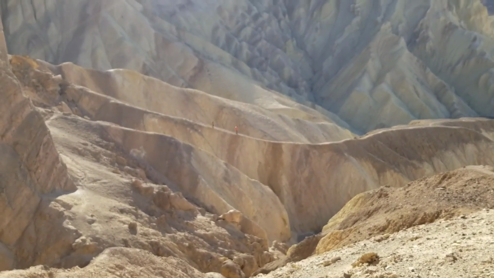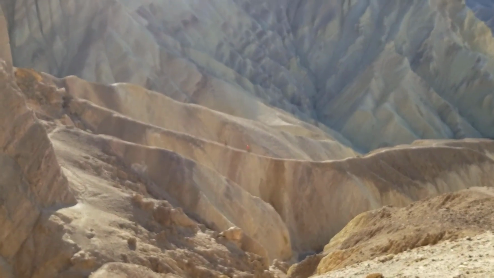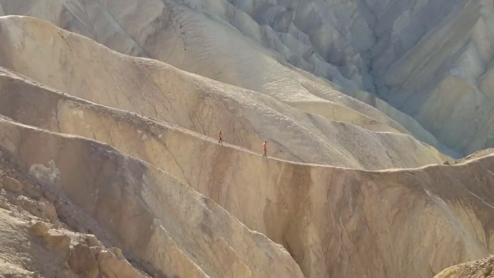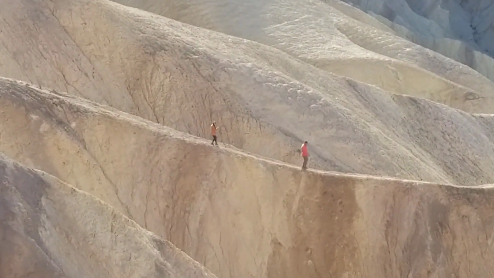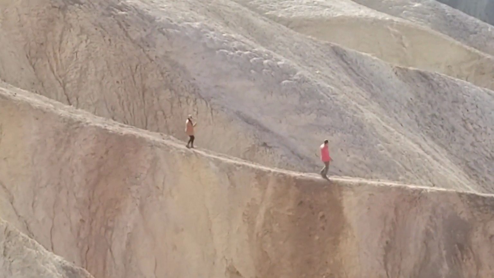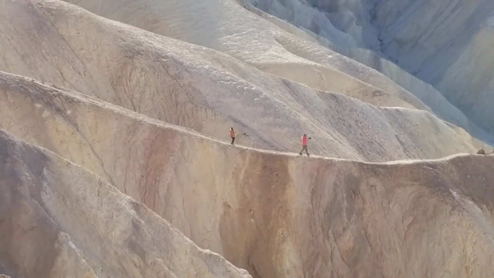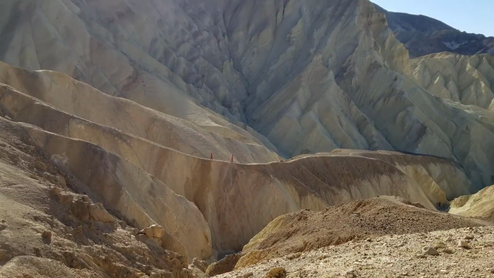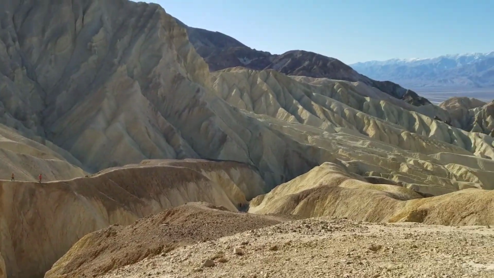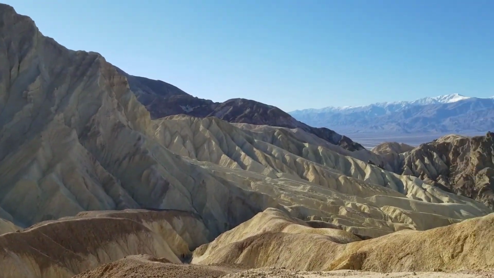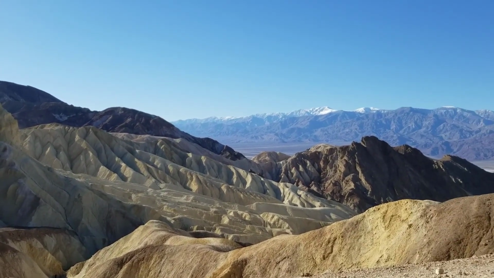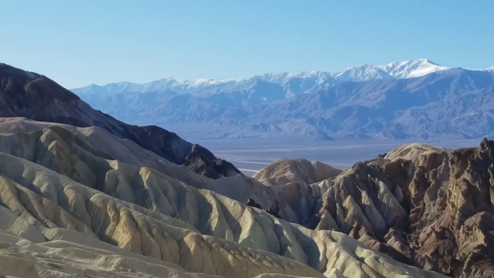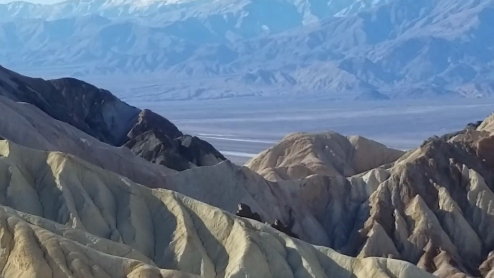It looks like this may be an alternate way to Zabriskie Point. We don't know. You see a little lake through the hills, the base of the valley.